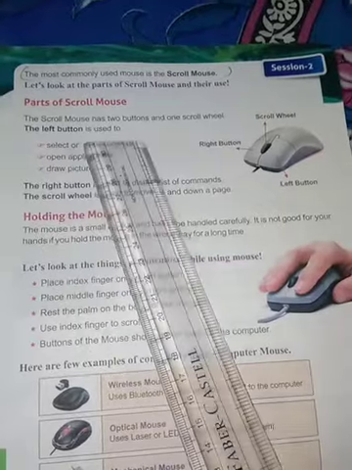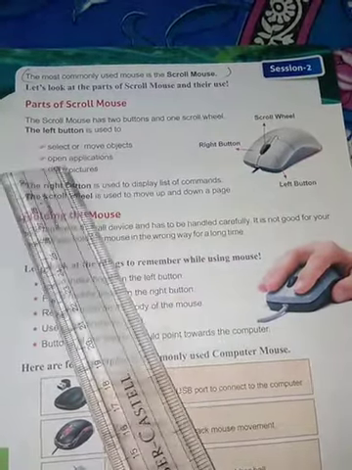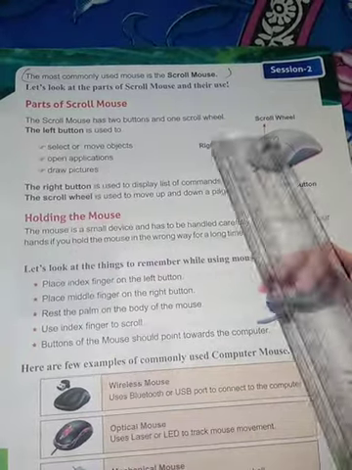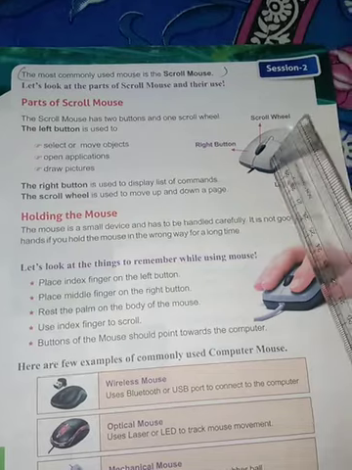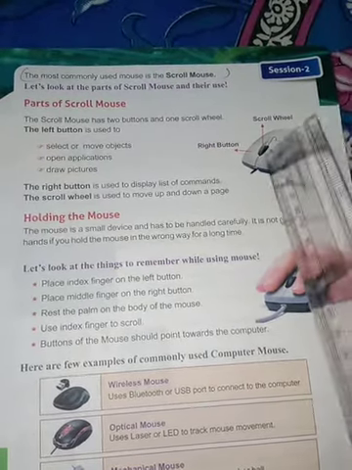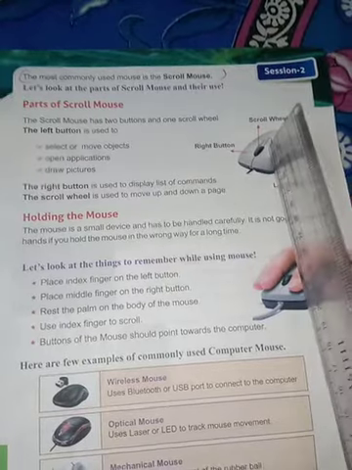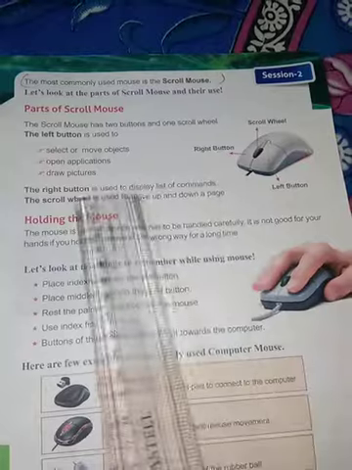The left button is used to select or move objects, open applications, draw pictures. So on clicking this left button, you can select and move things, you can open an application, you can draw pictures. The right button is used to display the list of commands.